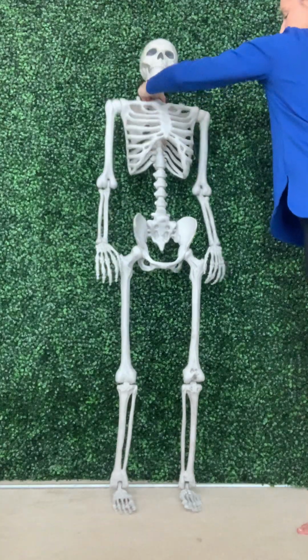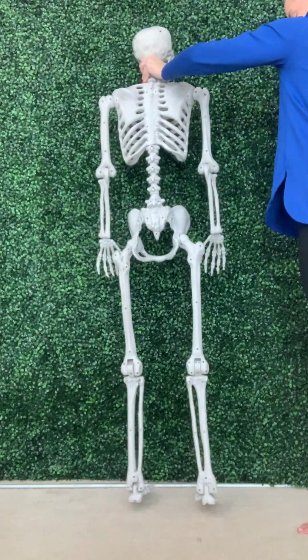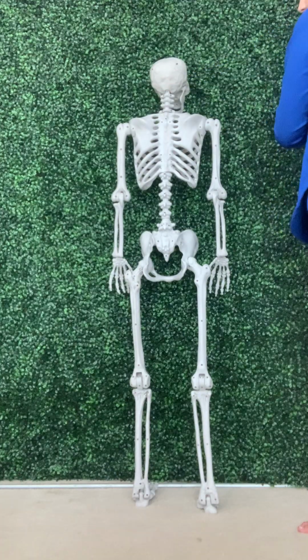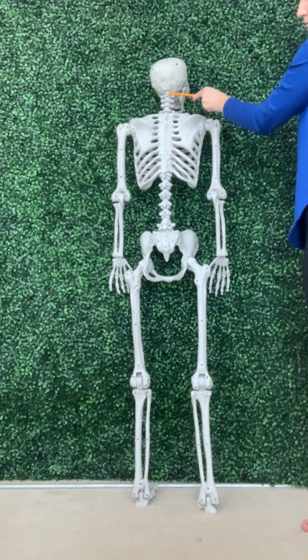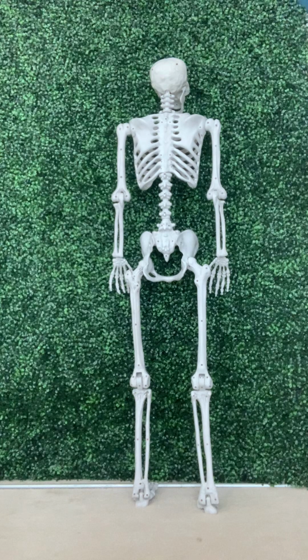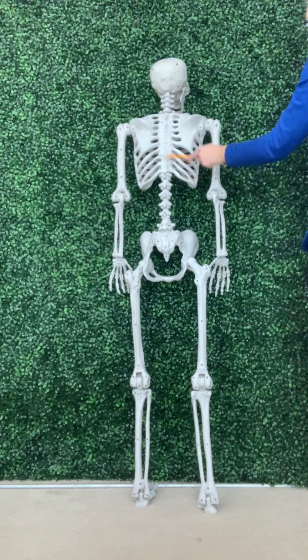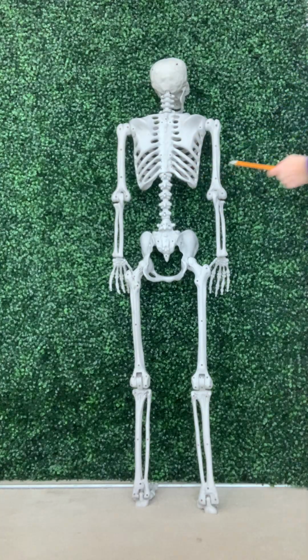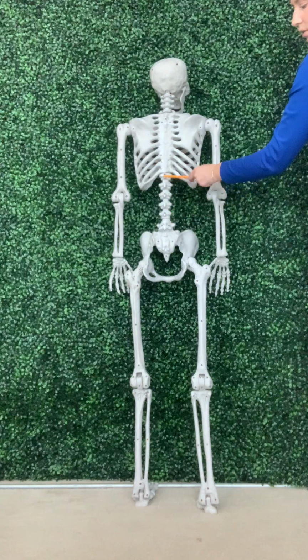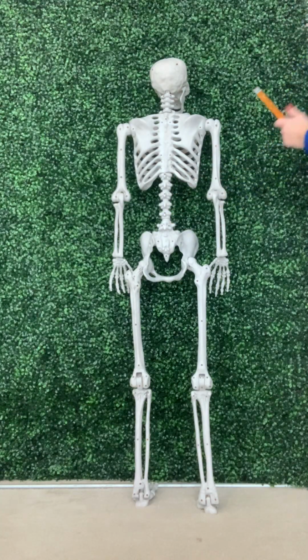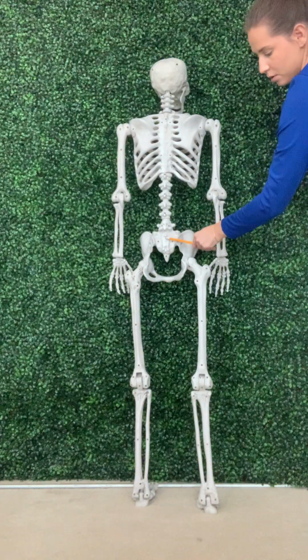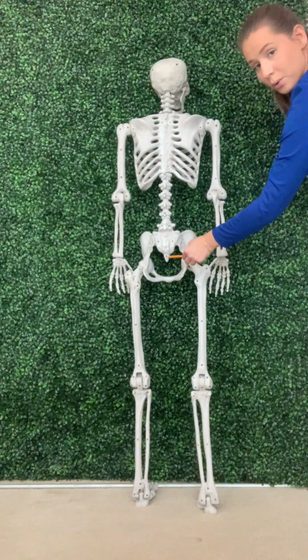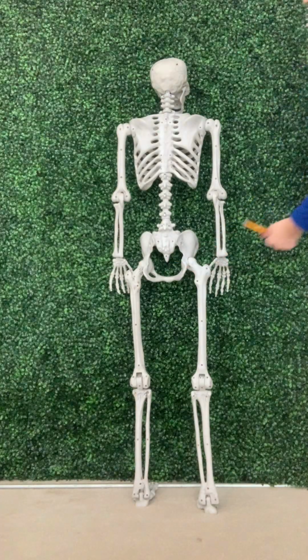So if we flip our model around, be the first 7 vertebrae up here. Next we'll have our thoracic vertebrae 1 through 12. So it'll be the 12 vertebrae right in here. Next we'll have the lumbar vertebrae 1 through 5. Be the 5 in the lower back area. Next we'll have the sacrum, this bone, and then our coccyx, this pointy little bone at the very end.